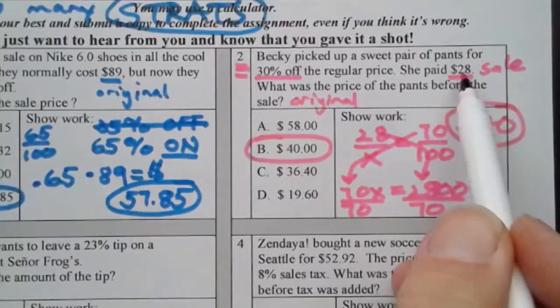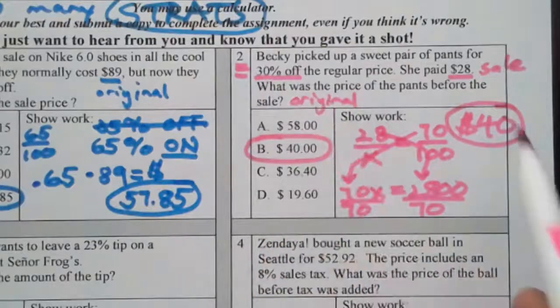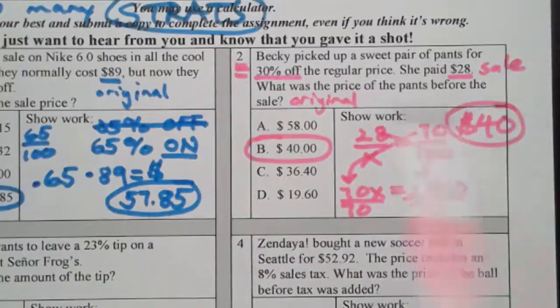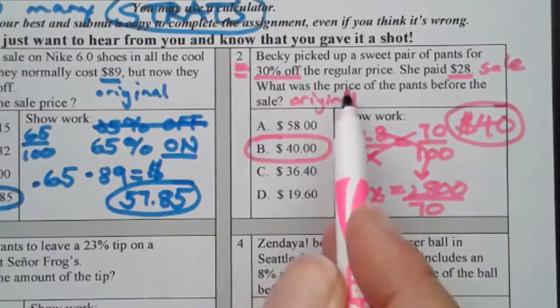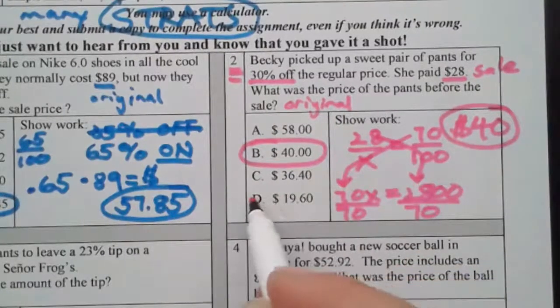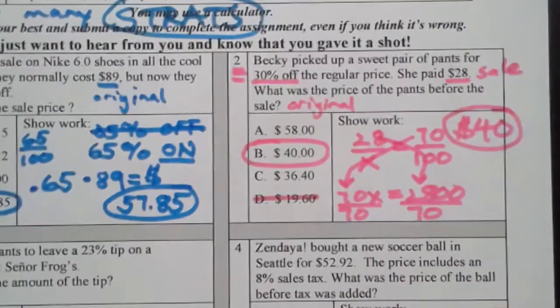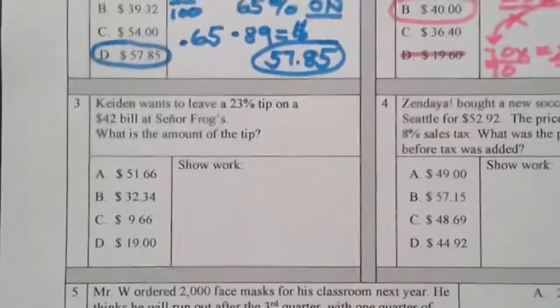Let's make sure we get this straight. 28 is not the original. 28 is after 30% off, which means 28 is 70% of the original. And that's what the question is asking for. What was the original price before the sale? We know it's going to be higher than 28, so that eliminates that one. And 28 is 70% of what number? Good, there we go.